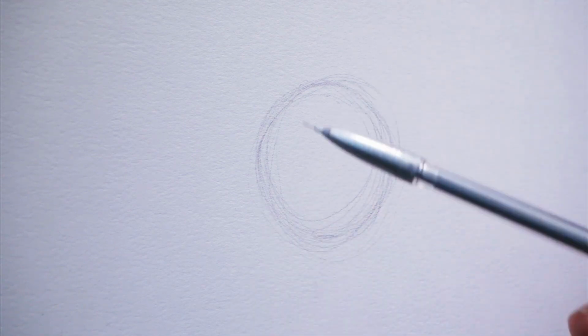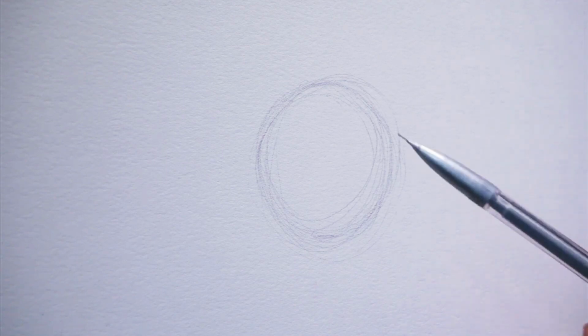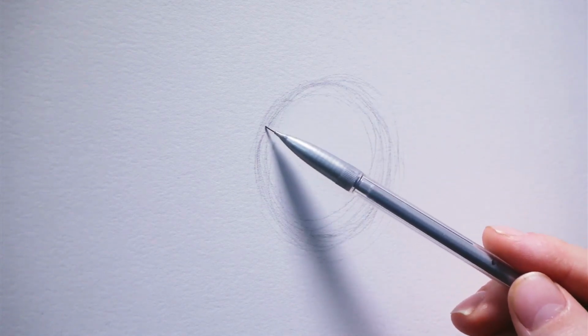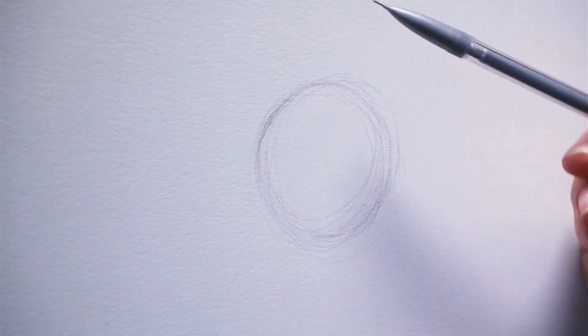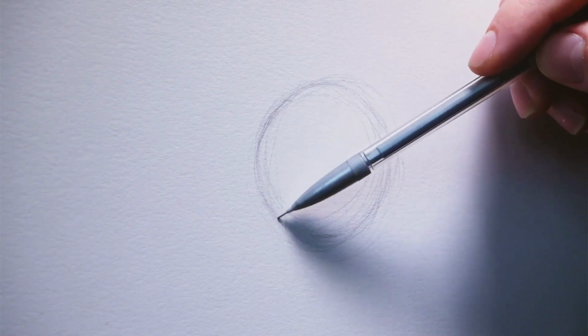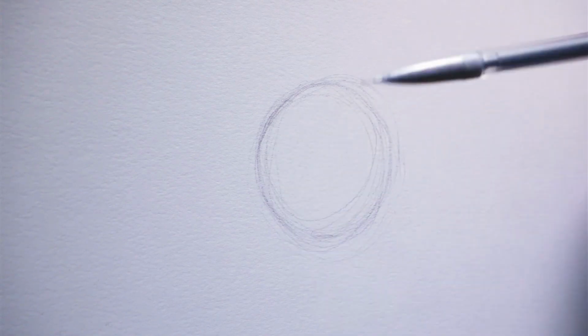This is just going to be a one-off, looking at building forms using this example of a sphere. So we'll be looking at the anatomy of shadows. We're just starting with basically a circle shape. I've just got a very loosely sketched in circle here.